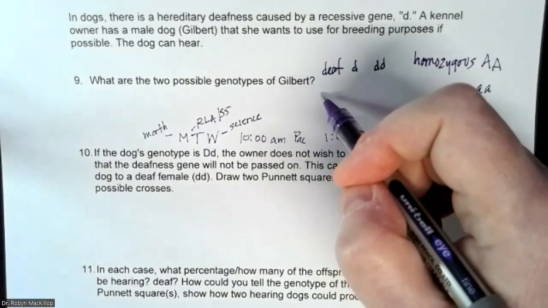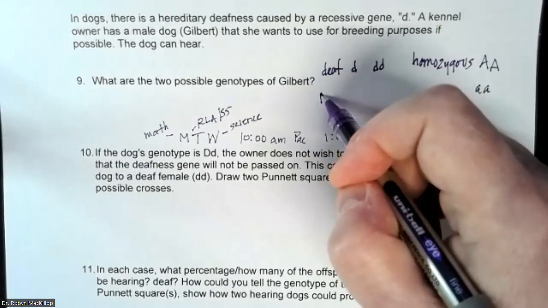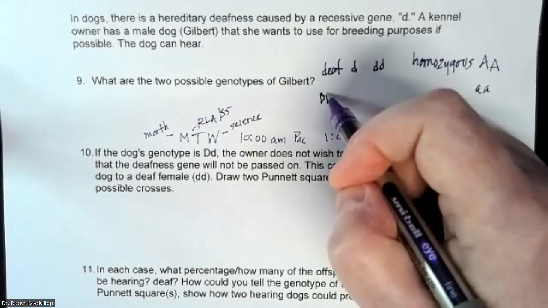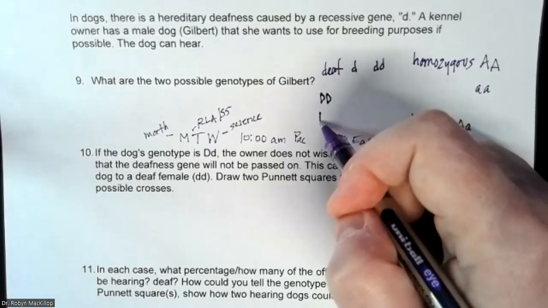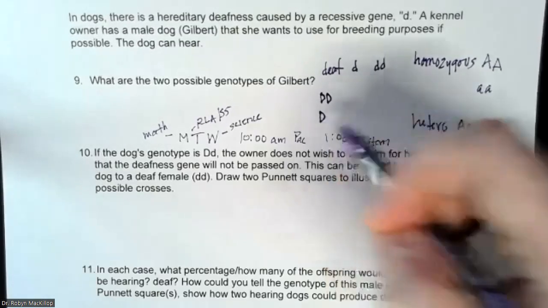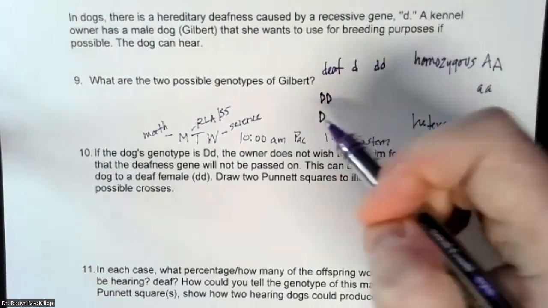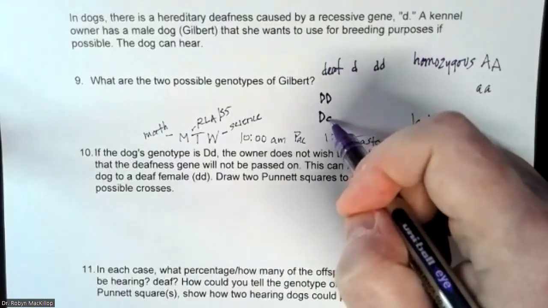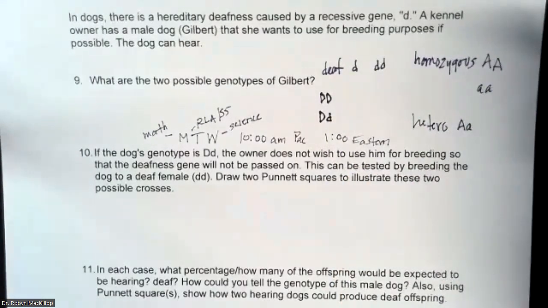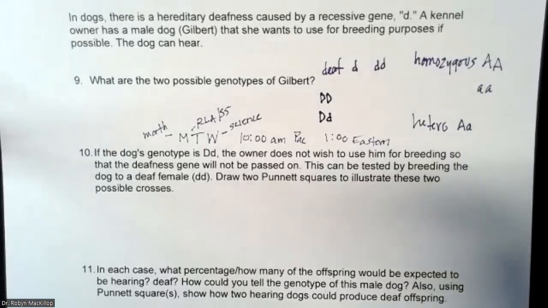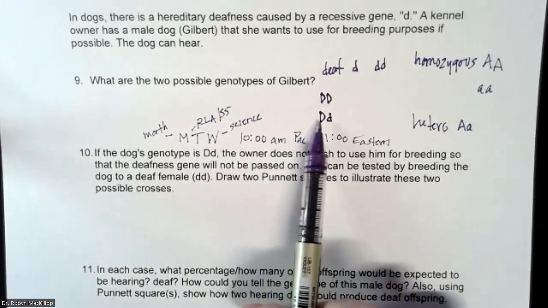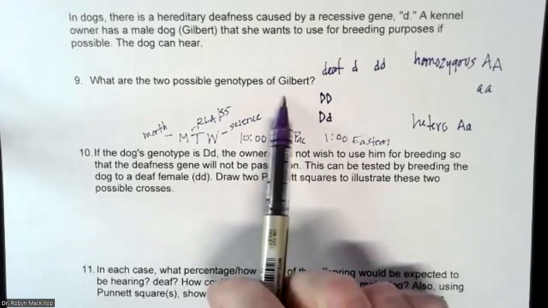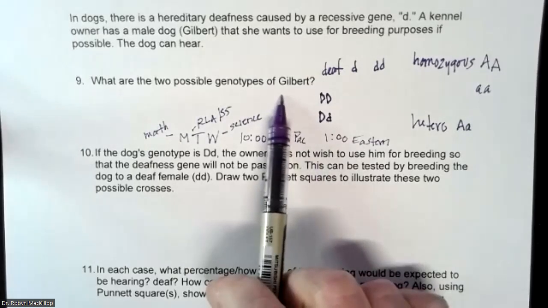So he could be fully hearing, no recessive gene, big D, big D, or he could be heterozygous. He could have a dominant gene, which means he hears just fine, but he carries a deaf gene, which he could potentially pass on to a puppy. But he will never have a problem with deafness because this dominant gene is what will propel him.